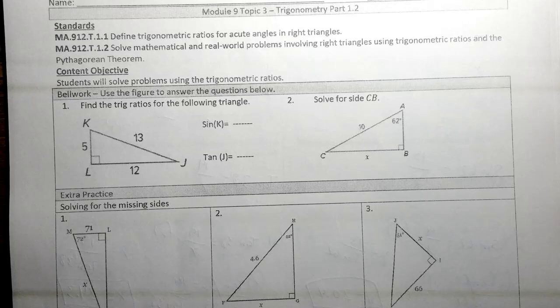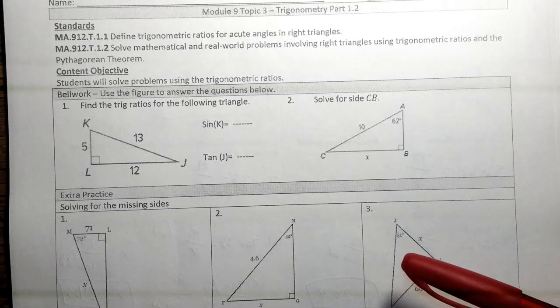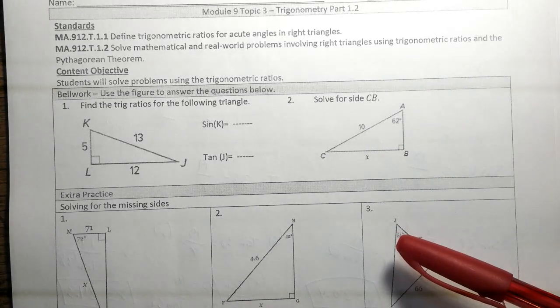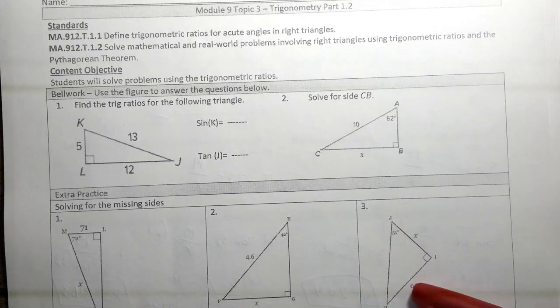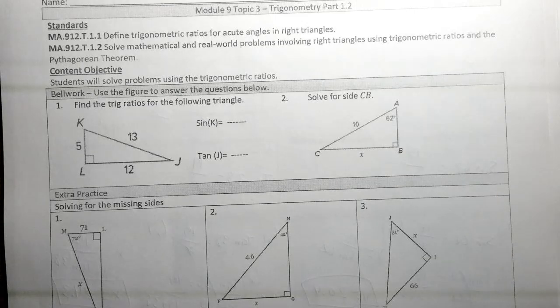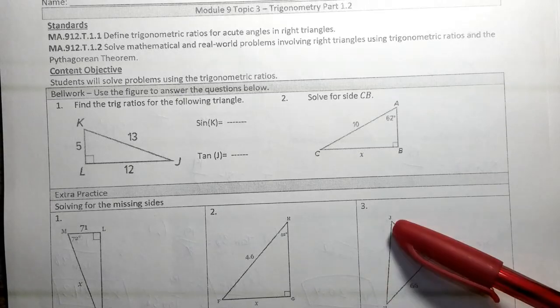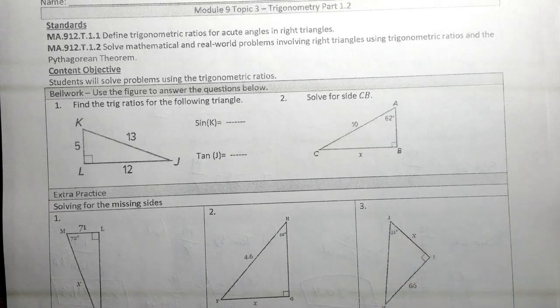Guided notes at the bottom is going to explain how we're going to find the missing angle when we have both sides. So yesterday, our previous lesson was we have an angle and one side to find the other side. And in this video, a little later, we're going to learn how to find the acute angle in the right triangle based on two side lengths, whether that be the opposite, the adjacent, or the hypotenuse.